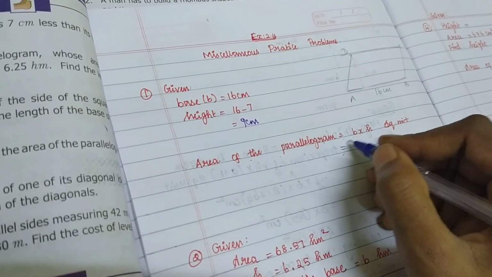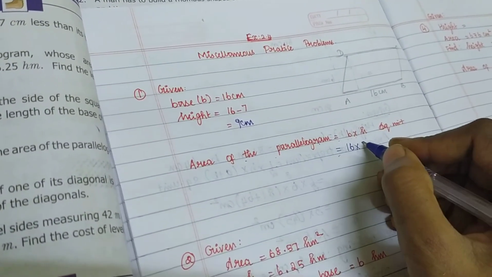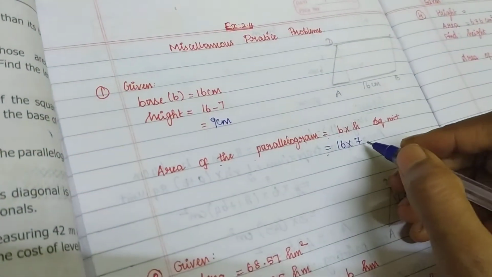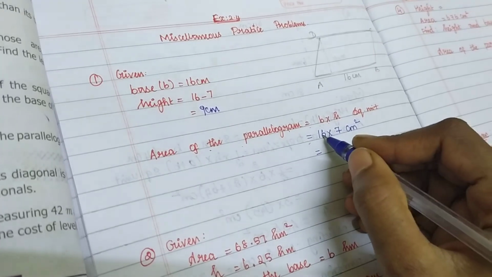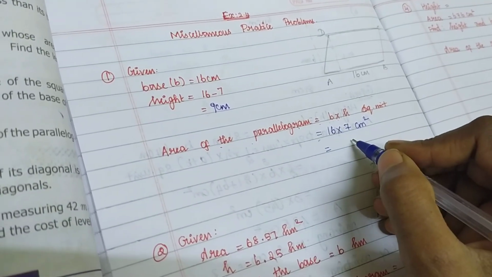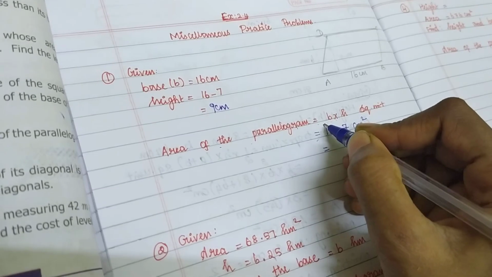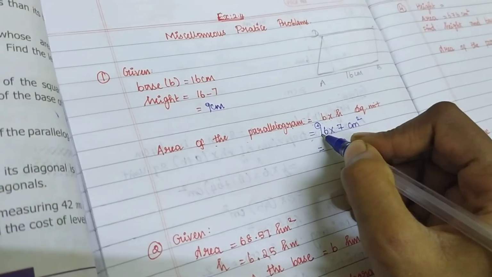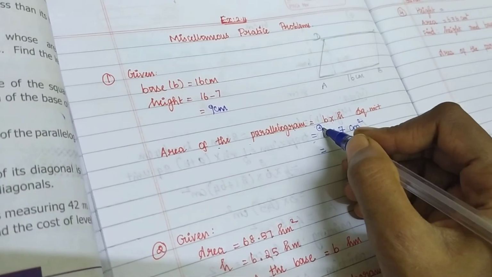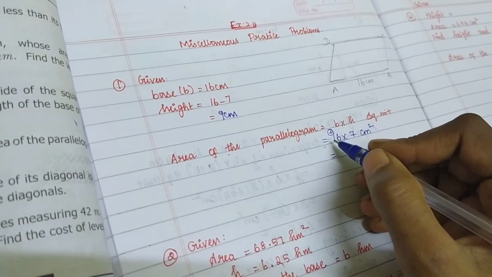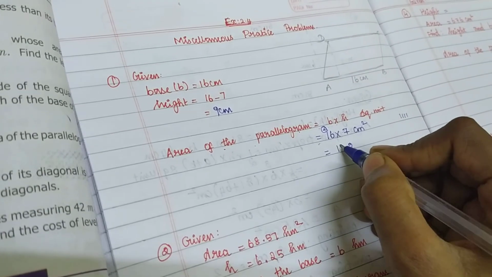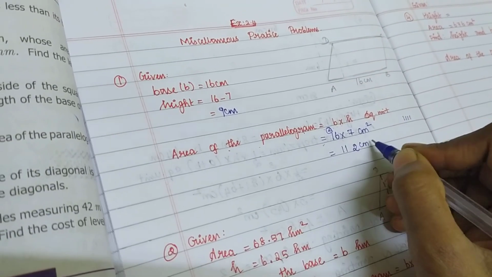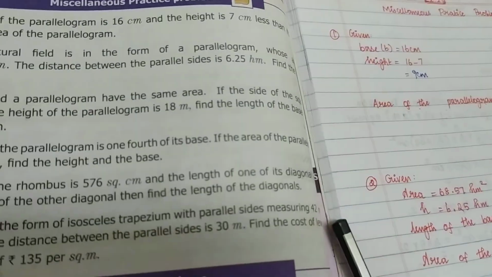We already know the area of the parallelogram equals base into height, B into H. The B value is 16, the H value is 9, and the unit is centimeter square. Multiply: 6 into 9, 54, write 4 carry 5; 1 into 9 is 9, plus 5, 14. So the area of the parallelogram is 144 centimeter square.